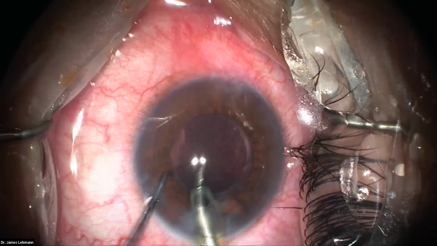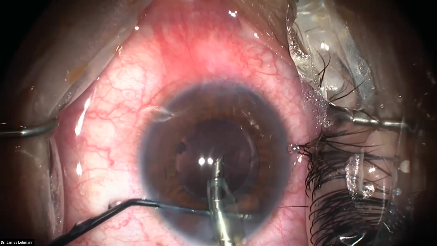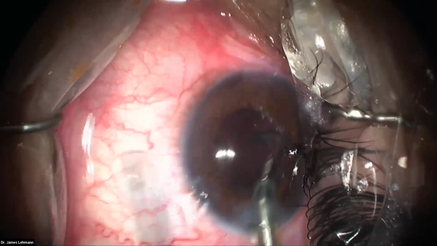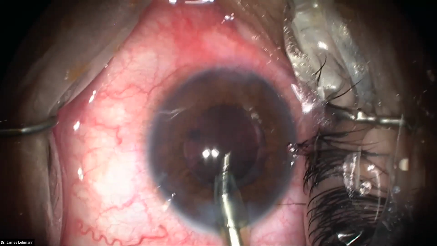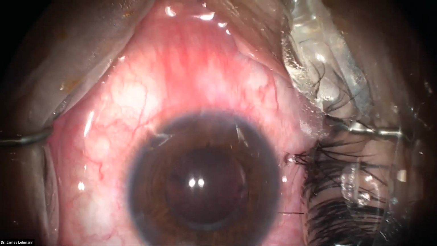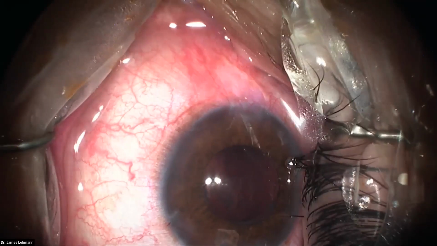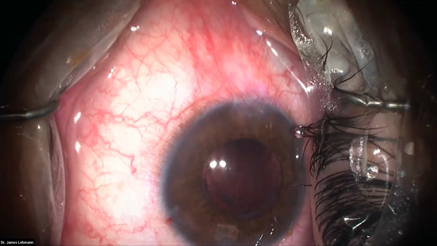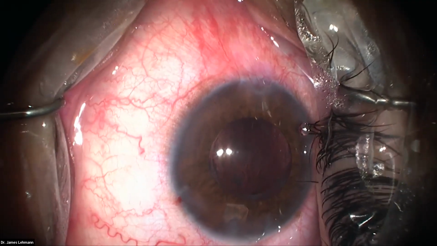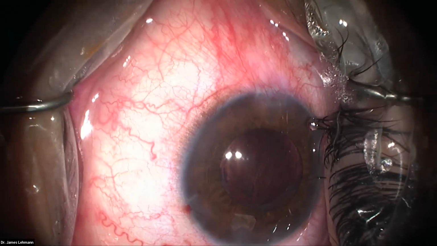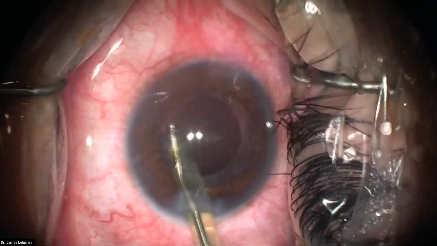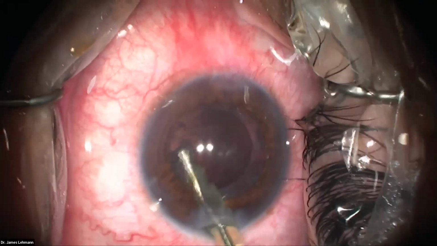Now there's that little piece there I need to get. So I'm going to put my second instrument in, go under the phaco tip, kind of throw it out into the central part of the eye there so that I can grab it. And then we're done. And we're going to do INA. Continuous irrigation on. Let me see my second instrument.